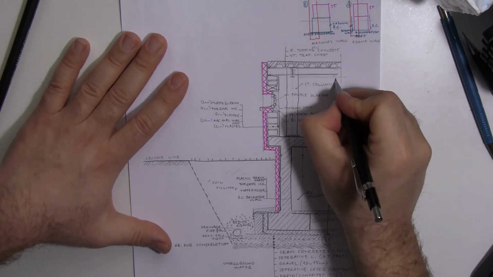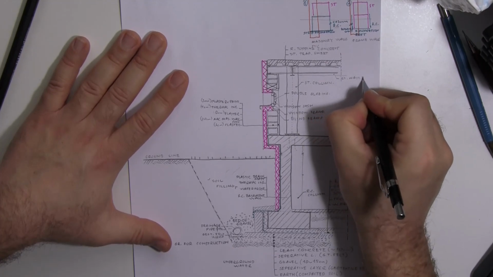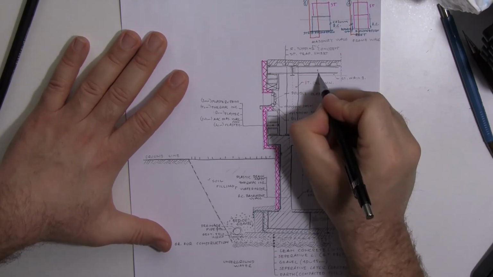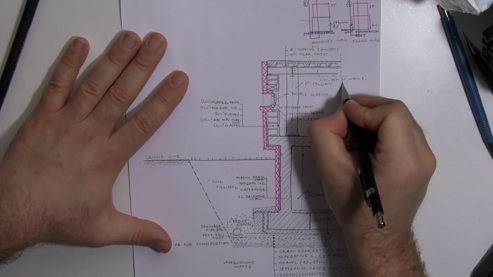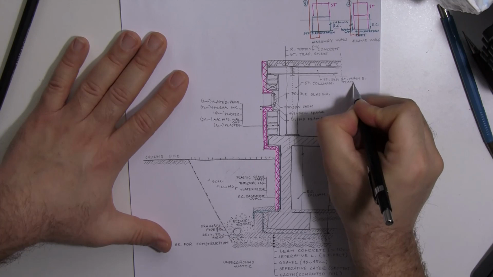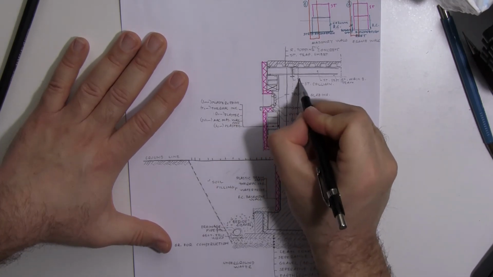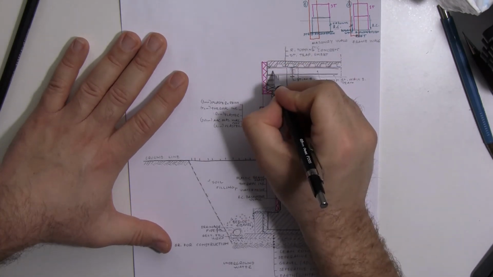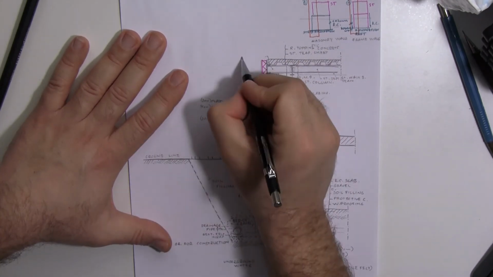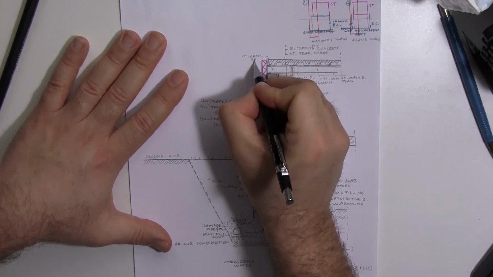We have here the steel main beam, and we have here the steel secondary beam. And what is that here? That's also my steel main beam. And this thing that I have there is the steel cantilevered beam.